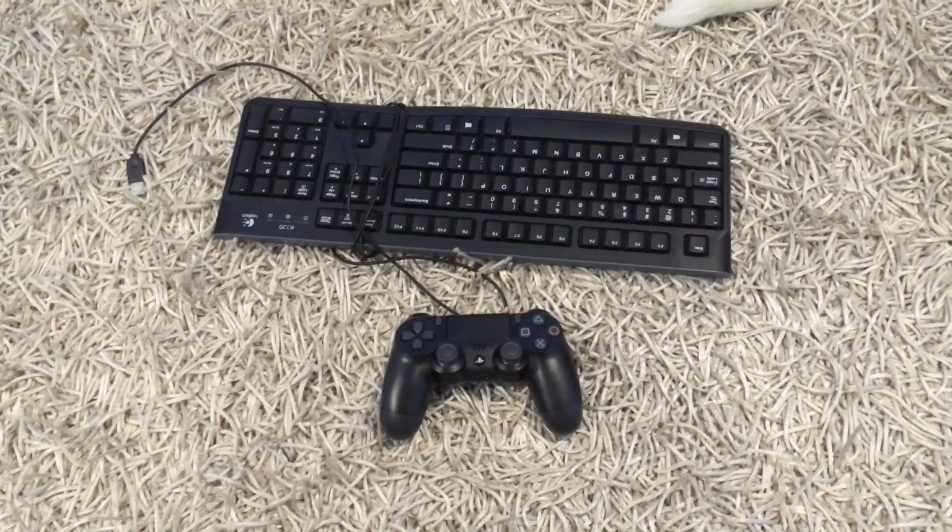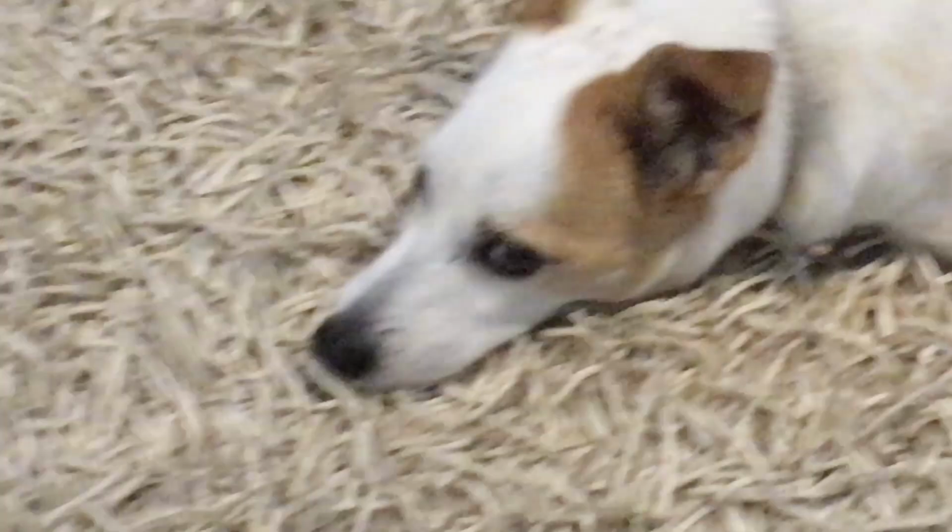Now the game is running, all we have to worry about is the input device. If you're using a PC or Xbox controller, then you're probably already good to go. However, if you want to use a PS4 controller or mouse and keyboard, that's going to require some additional setup.